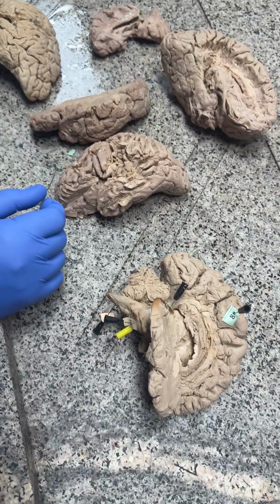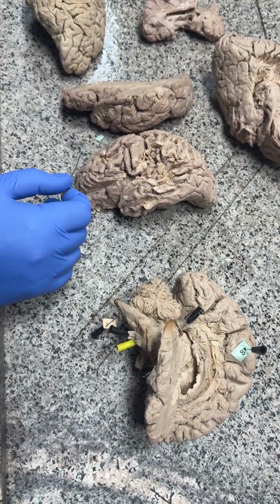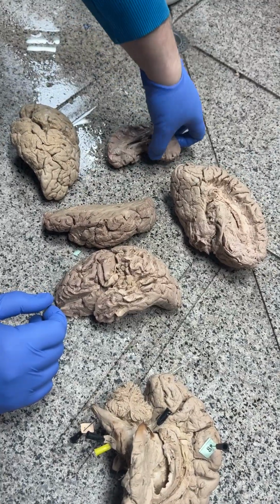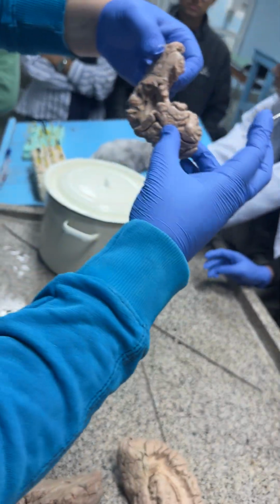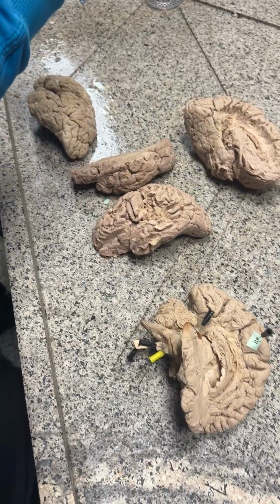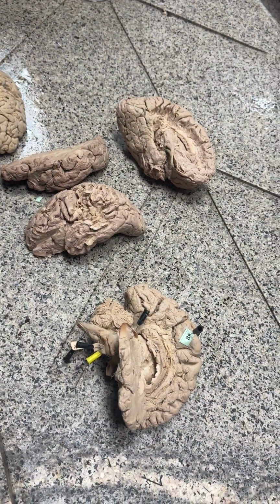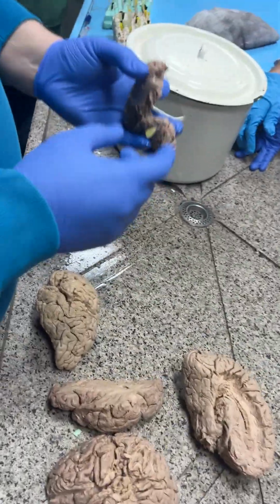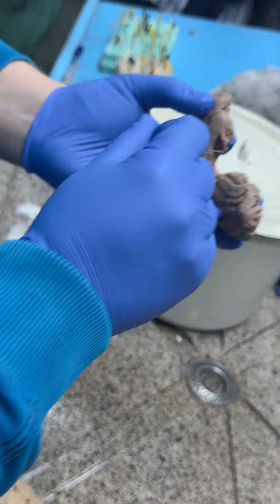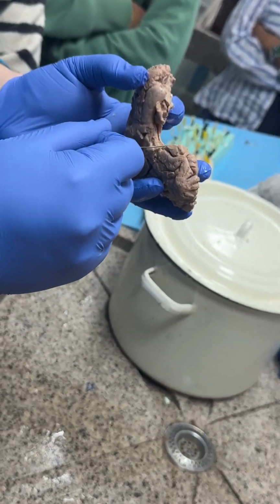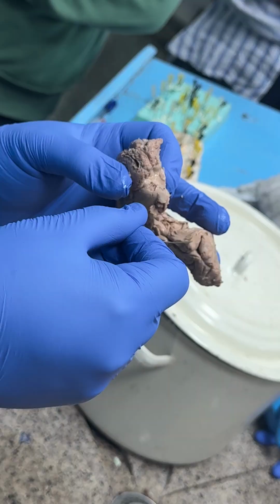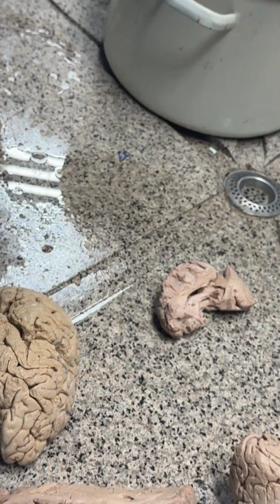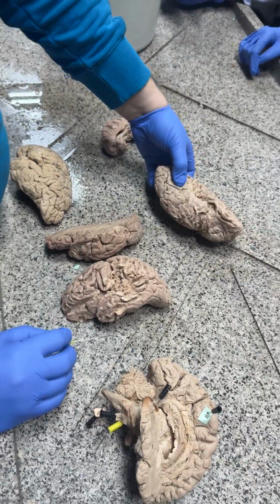Am I missing something? Can we see the fornix here? It should go zip, but this is the base of the fornix, and they should be like this, but just imagine them.